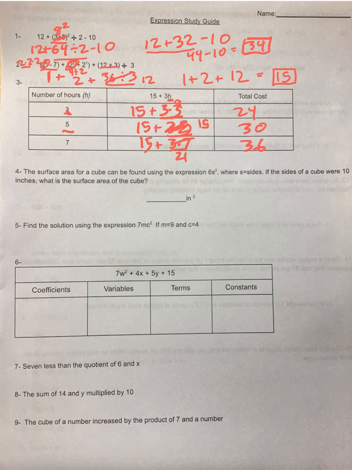Okay, this next one, it says 6s squared. So I'm taking 6s squared, and it says when s equals 10. Okay, now remember this is the label, so don't worry about that. So we'll just rewrite this as 6 times 10 squared. So 10 squared is 100, and then 6 times 100 is 600, my answer.